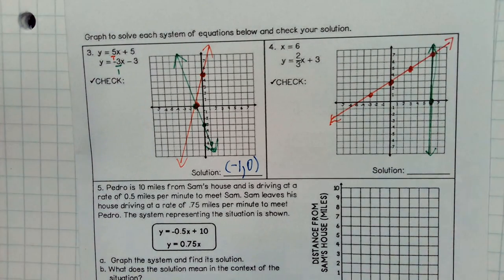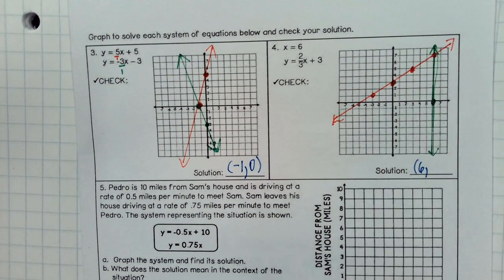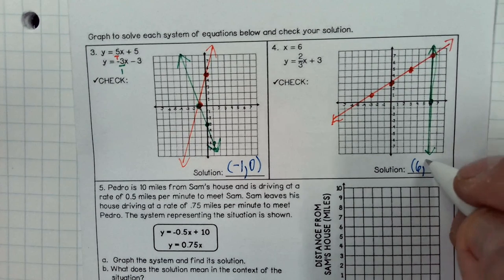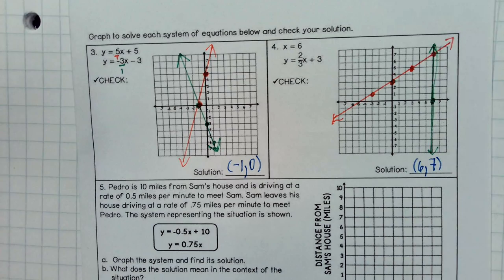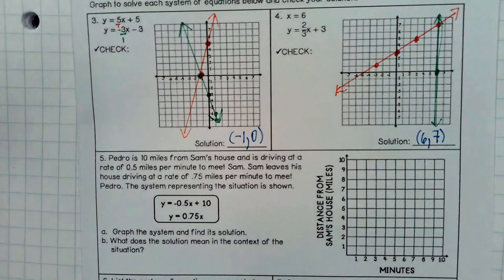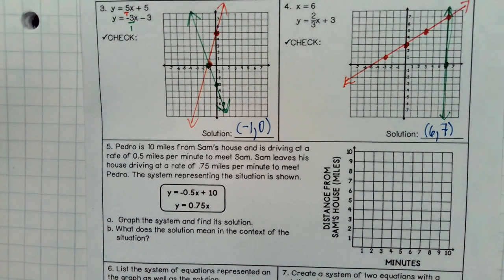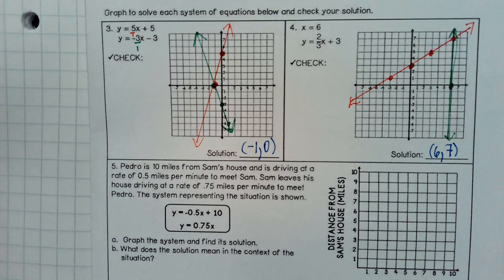So what's my solution here? 6, 7. 6, 7. There we go. Okay. All right. How are we doing on time? Actually, we're doing okay on time.